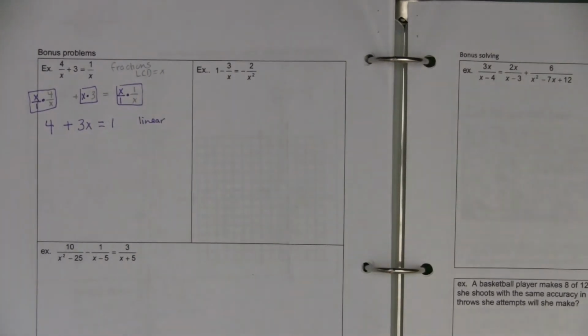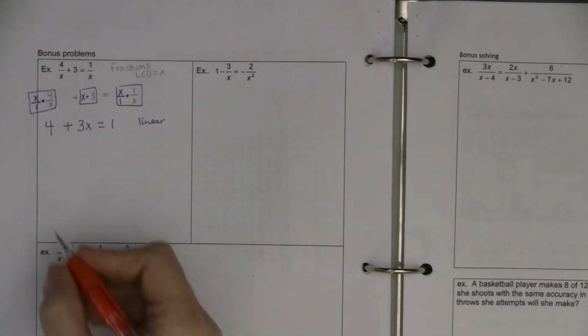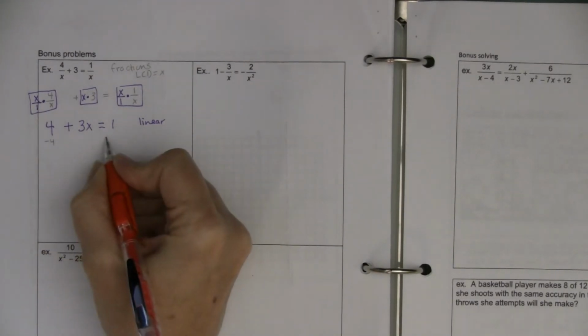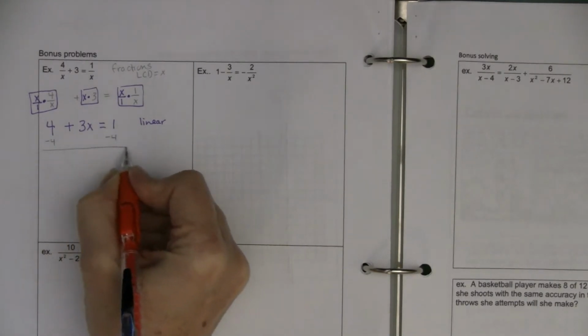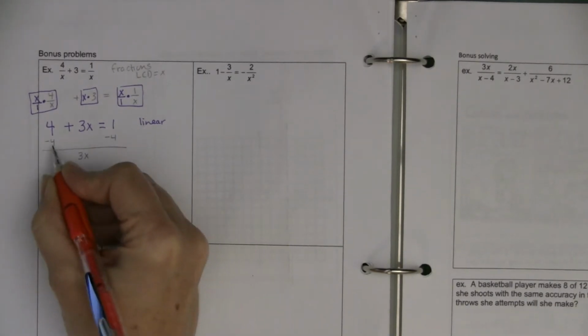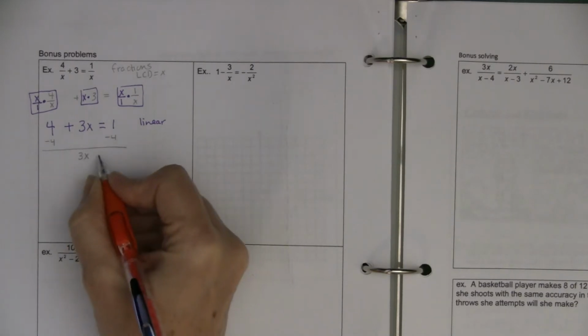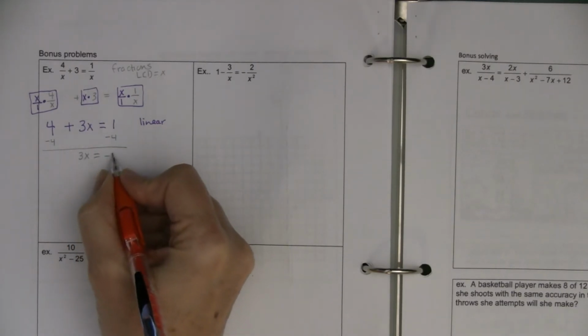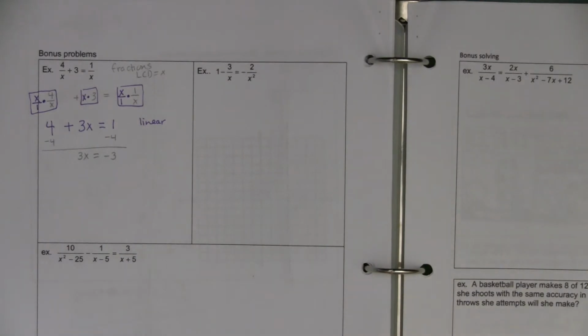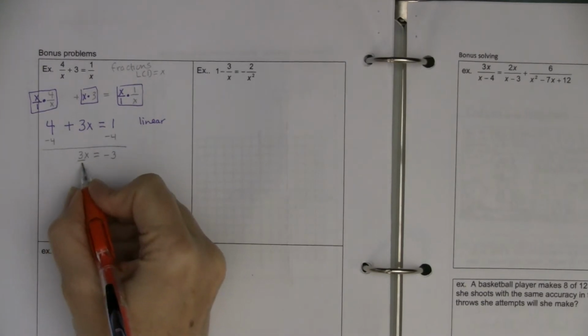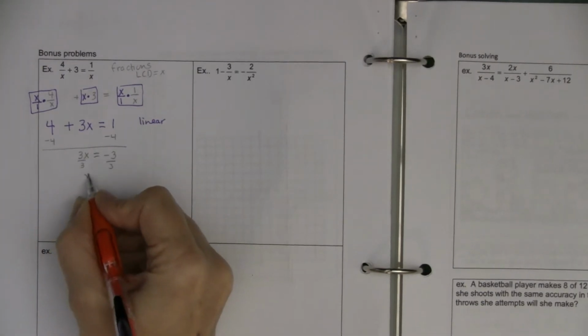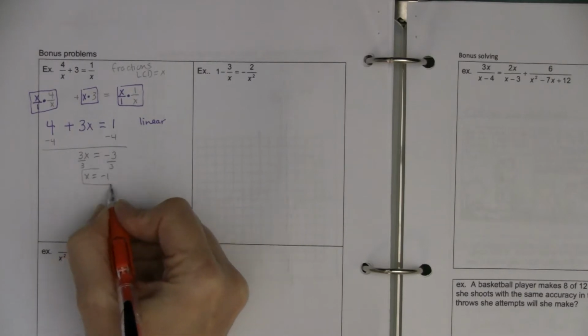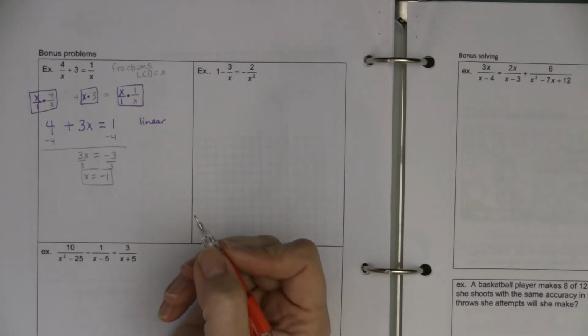We did those in chapter 1, and I just need to get them separated, right? So I'm going to get the variable on one side and the number on the other by taking away 4 from both sides. On this side, I would be left with 0 plus 3x, which is 3x. And on that side, I'd be left with negative 3. It's still linear, so I'm going to divide by 3. And there's my answer.